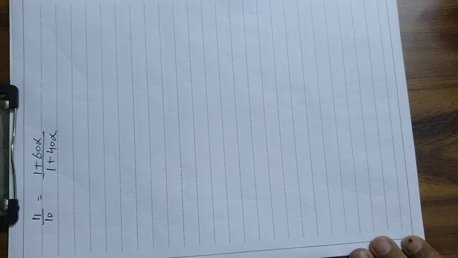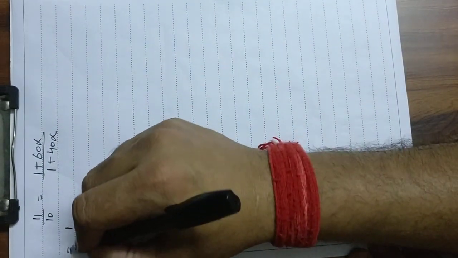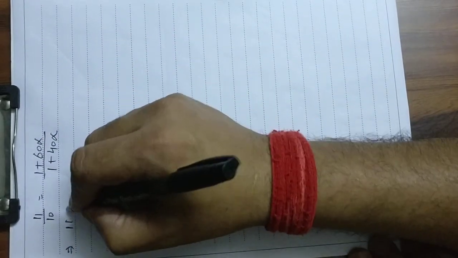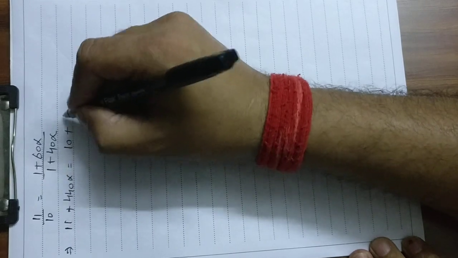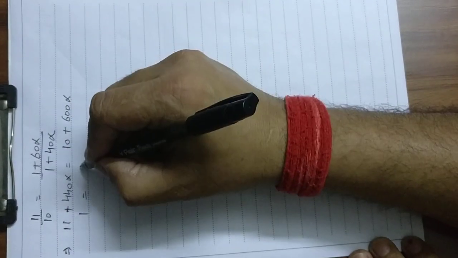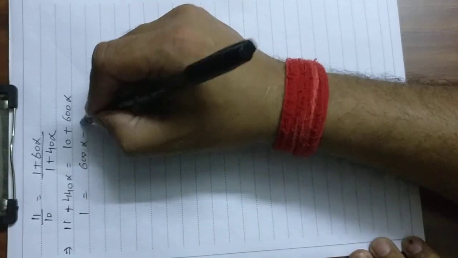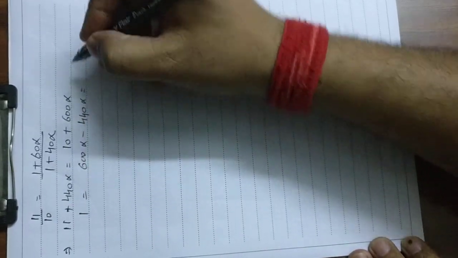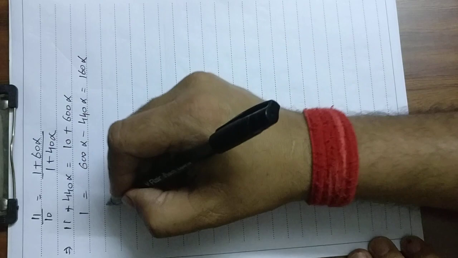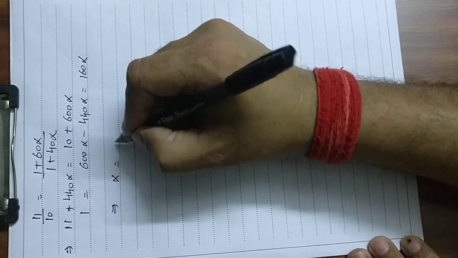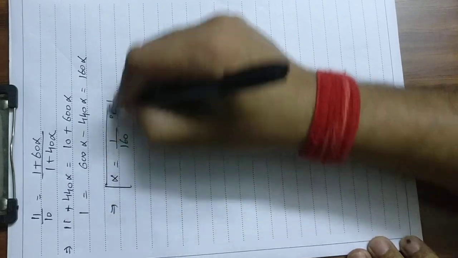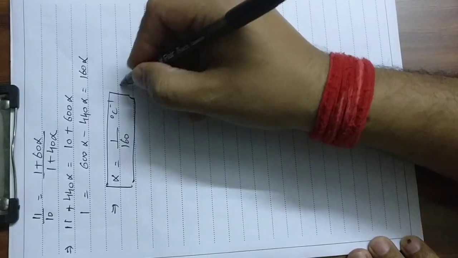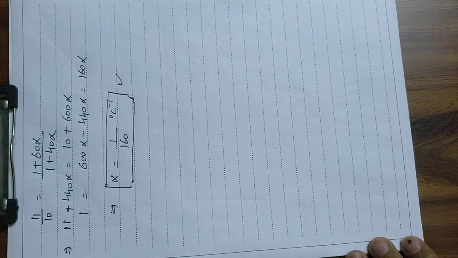Now we can cross multiply. 11 plus 440 alpha is equal to 10 plus 600 alpha. So 1 is equal to 600 alpha minus 440 alpha, which is equal to 160 alpha. So we get the value of alpha equal to 1 upon 160 degrees Celsius inverse. This is the value of temperature coefficient of resistance.